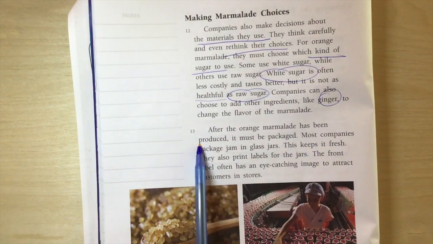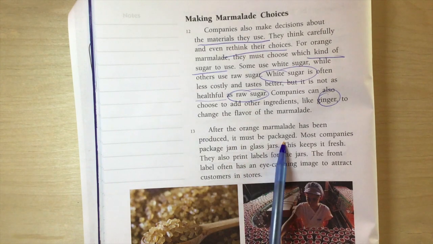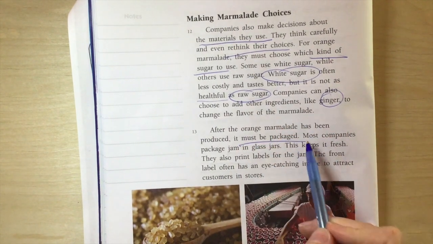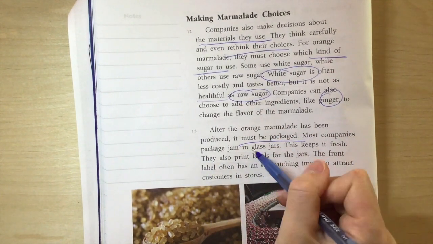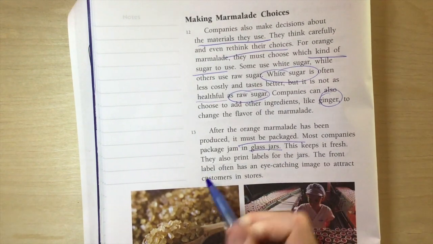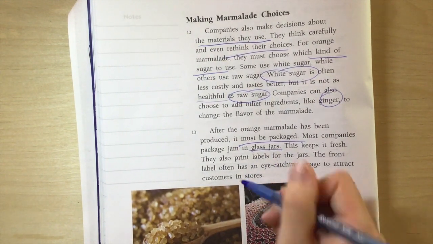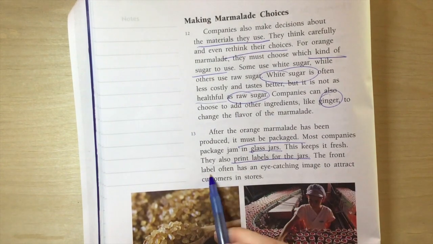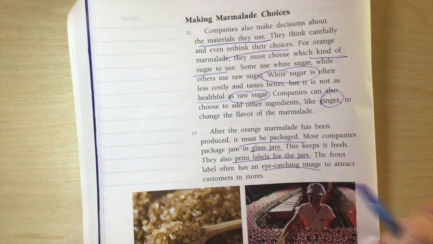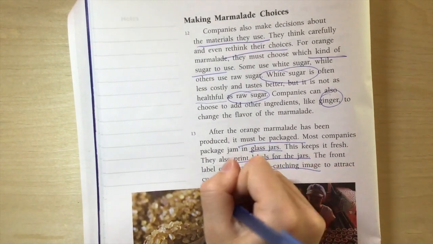After the orange marmalade has been produced, it must be packaged. Most companies package jam in glass jars. They keep it fresh. They also print labels for the jars. The front label is often an eye-catching image to attract customers to the store.